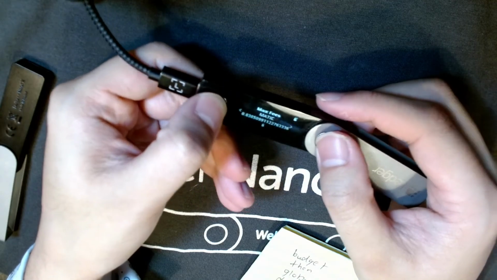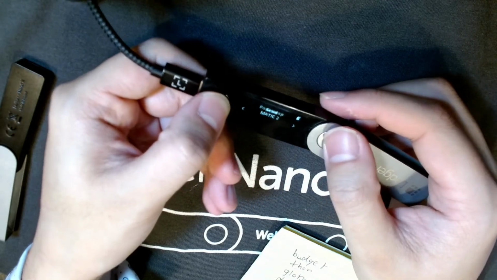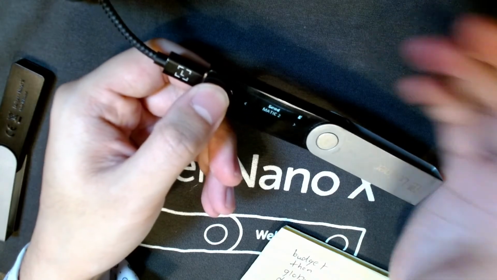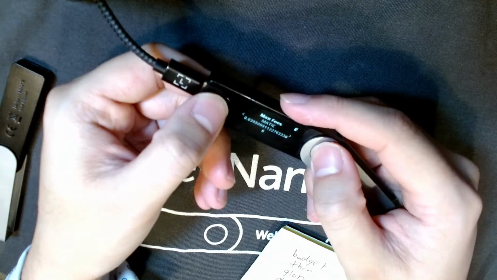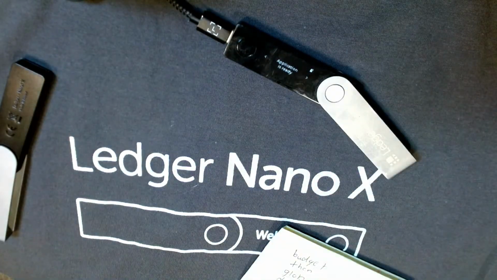Right, as you guys can see here, this is what's happening. Then it's Paraswap swap. Send Matic 2. You're gonna receive this much USDC. Network fees, accept and send. Boom.